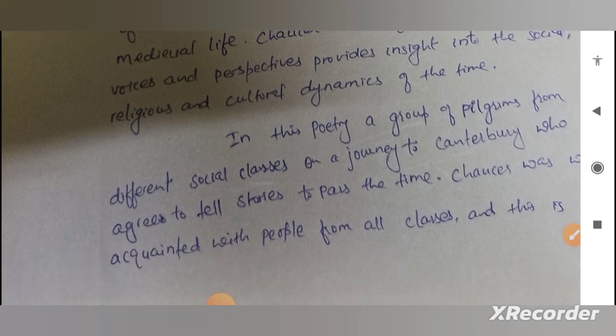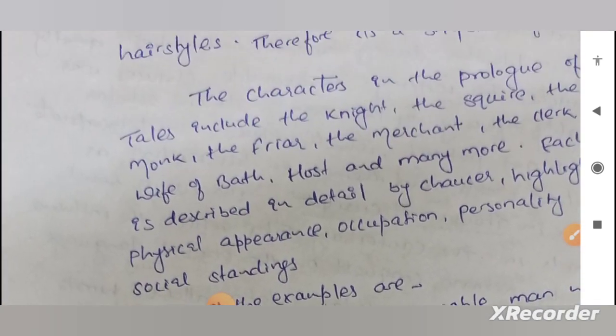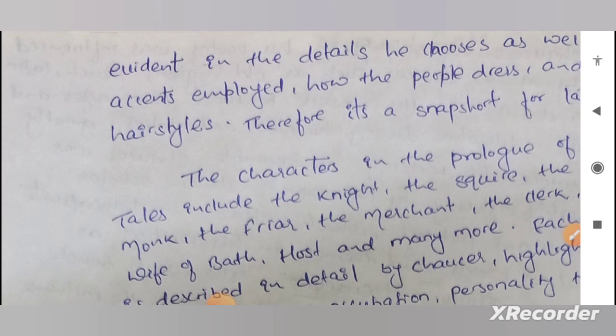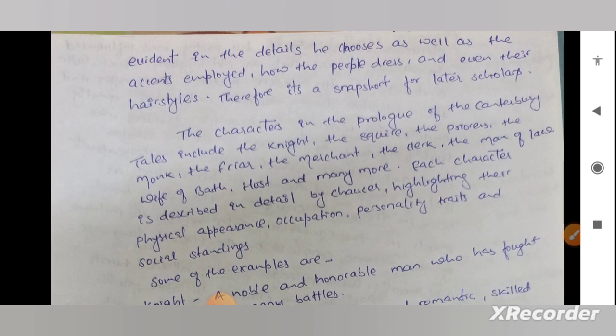In this poetry, a group of pilgrims from different social classes on a journey to Canterbury agree to tell stories to pass the time. Chaucer was acquainted with people from all classes, and this is evident in the details he chose.